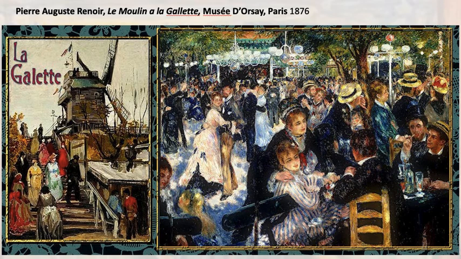All right, let's continue with Auguste Renoir, another one of the great painters. Here's Le Moulin de la Galette. Moulin is the windmill. You might know it from the movie Moulin Rouge.